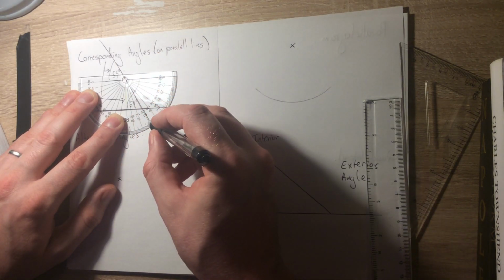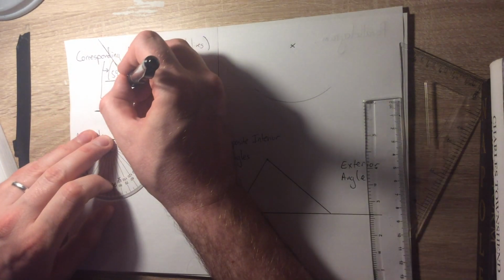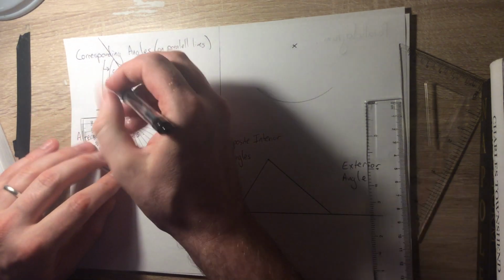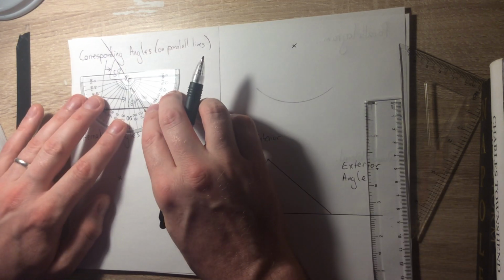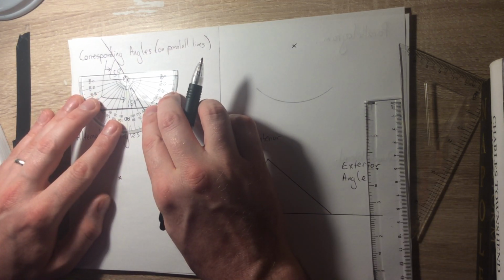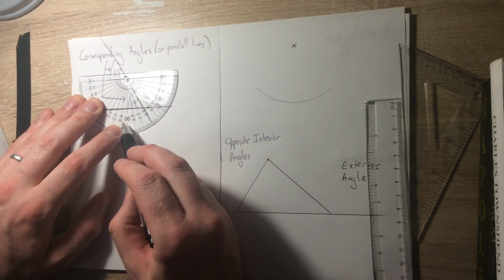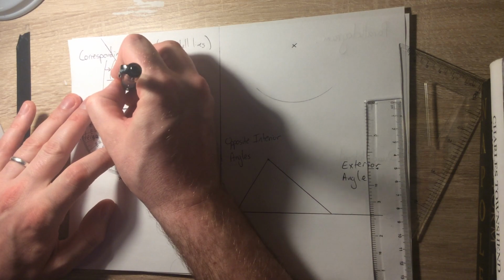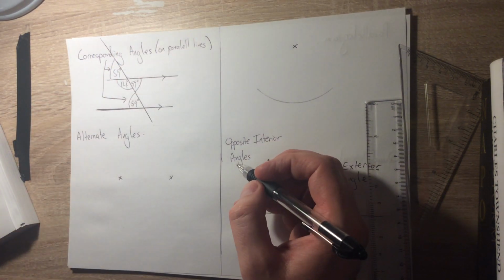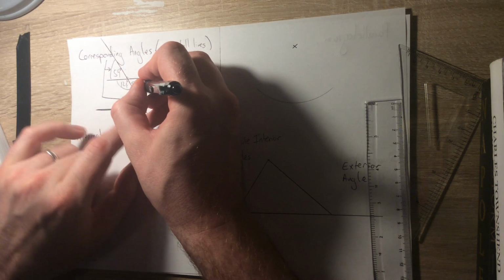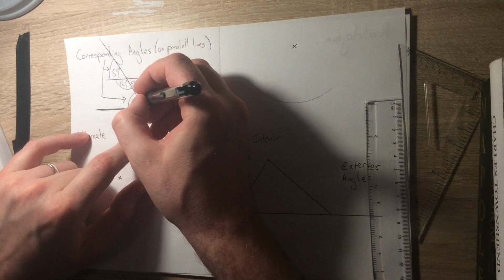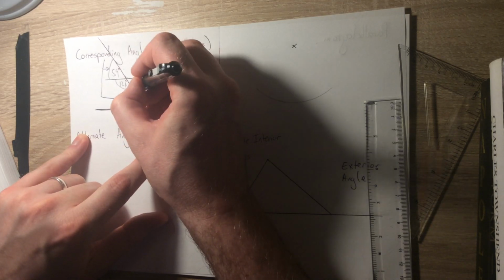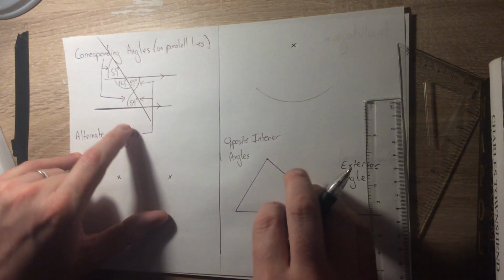Okay, so let me show you what I mean by that. First of all, we've measured 59 degrees, so put that in there. The other reading we would have gotten is this obtuse angle here. So we're working with the acute angle, which is 59 degrees. The other reading here would have been 90, 100, 110, 120, and a bit over 121. Okay. And 121 there is the obtuse angle, but we were interested in the 59 degree angle, so we used the acute scale. So these two angles here are alternate angles. They're the same size.